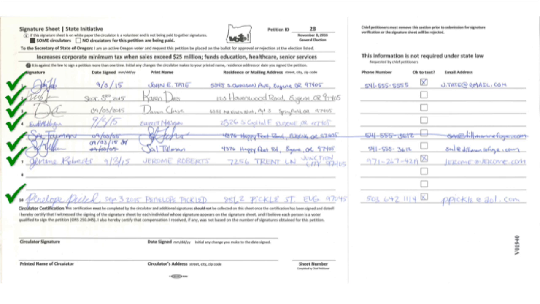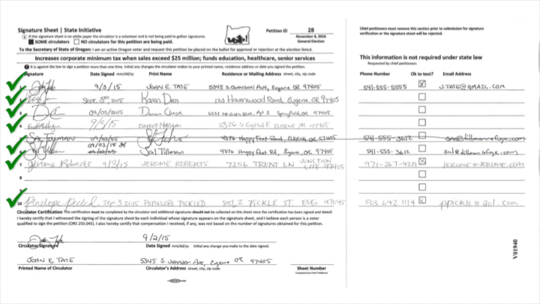When you're done collecting signatures, whether your sheet is full or you're just done for the day, you need to sign at the bottom, verifying that you witnessed these signatures. That's right. You are the circulator. So make sure that you fill out your information in the correct place as well. That you sign where it says signature and date in the same order, the month, day, year, and that you actually print your name and put your registered voter's address.